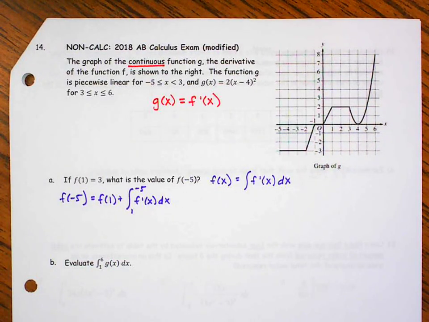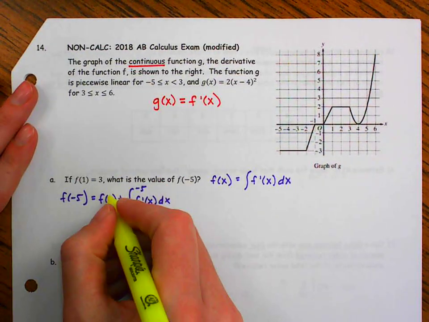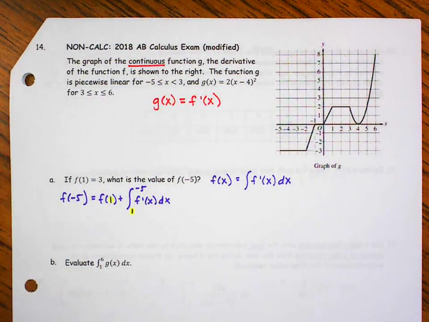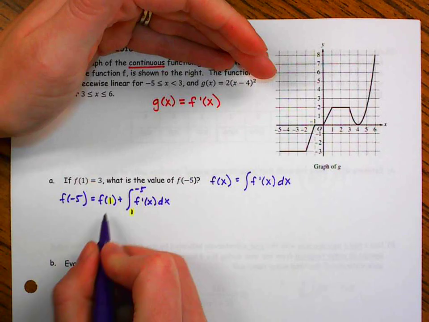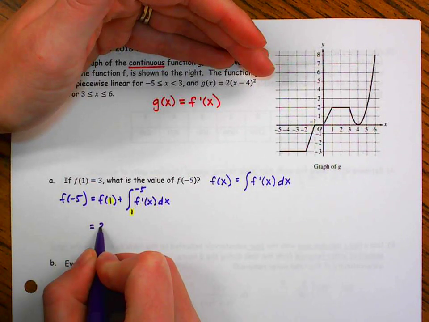Now, on the test and on the AP exam, you can't use a highlighter, but I just want to point this out real fast. This value here, where I started, should be the start for my antiderivative, and then I'm going until -5. Okay, so let's see if we can evaluate this now. We know what f of 1 is. It has a value of 3.